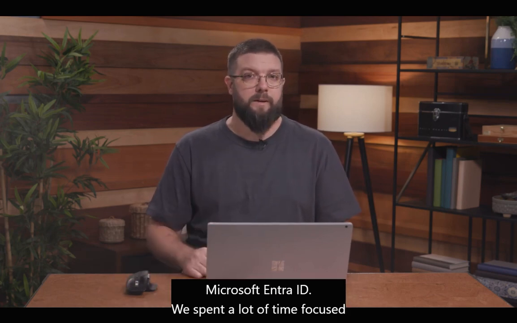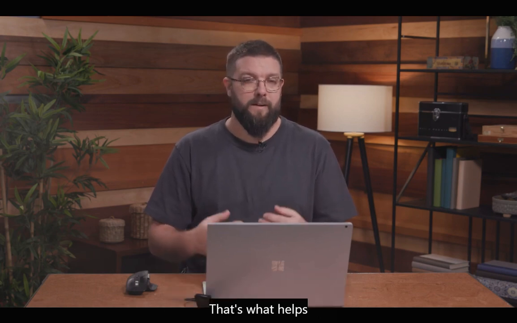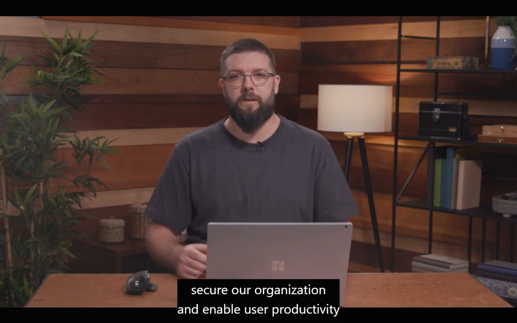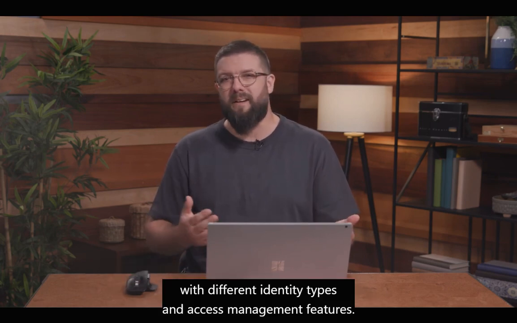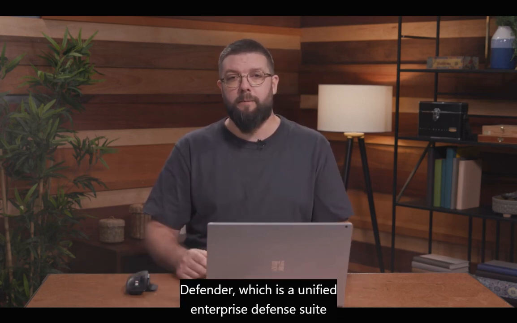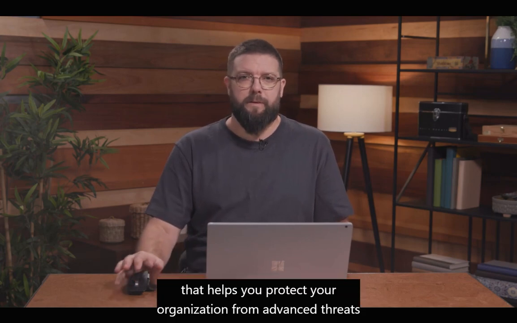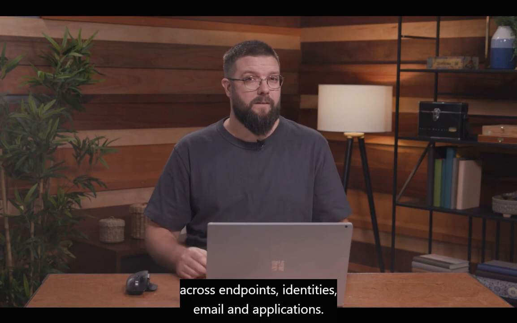Microsoft Entra ID, we spent a lot of time focused on the cloud-based identity and access management service. And that's what helps secure our organization and enable user productivity with different identity types and access management features. We also looked at Microsoft 365 Defender, which is a unified enterprise defense suite that helps you protect your organization from advanced threats across endpoints, identities, email, and applications.